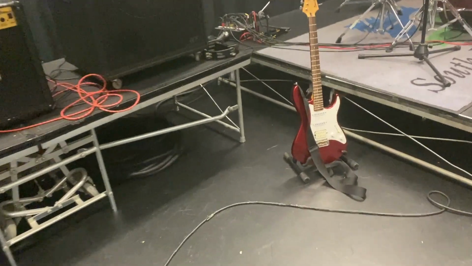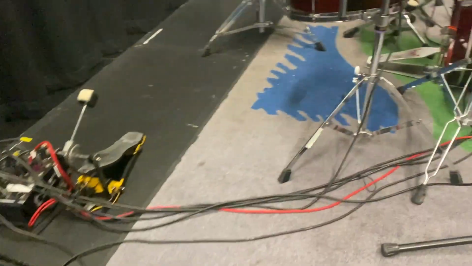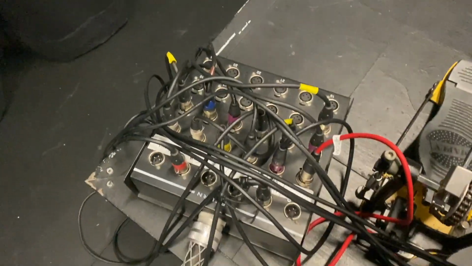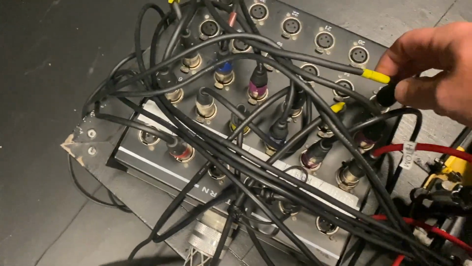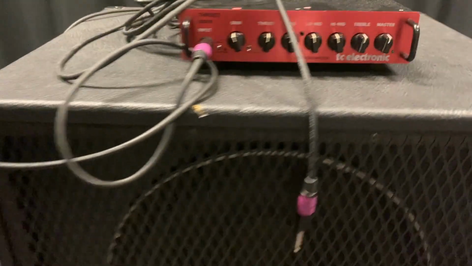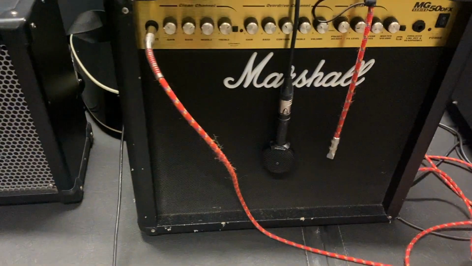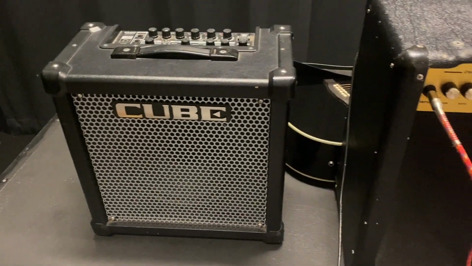And over here, nice and close to the drums, is another multi-core. So that's taking the first 13 channels by the look of it, which is all the drums, so nice short wires. And then the bass DI on 8. There's the left-hand guitar mic. That's a spare one. Some people prefer a cube.